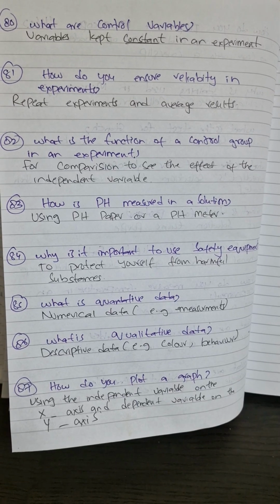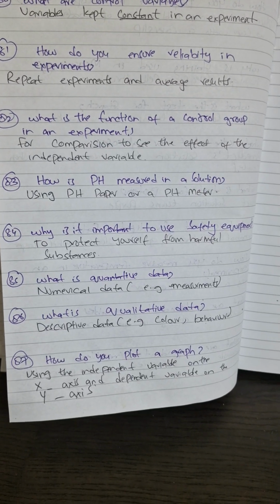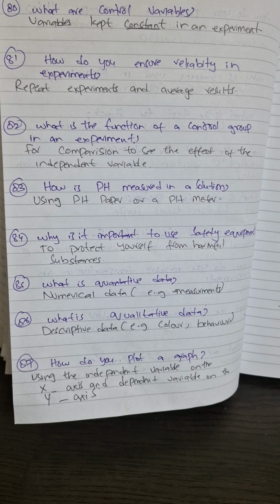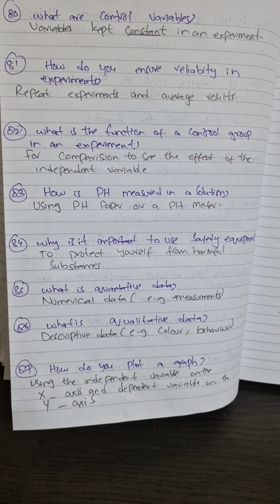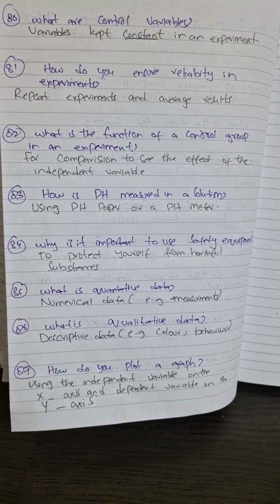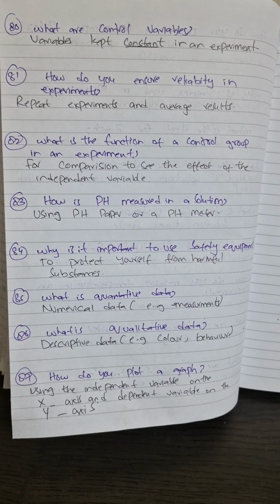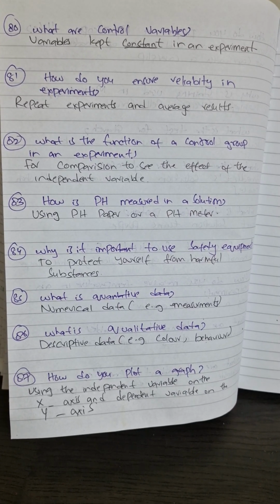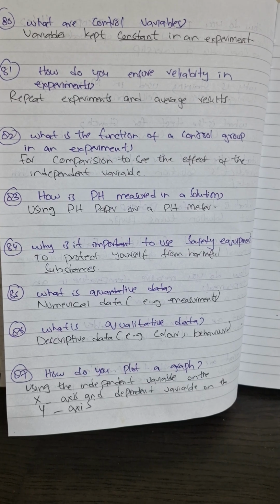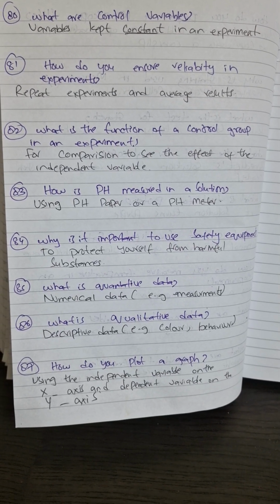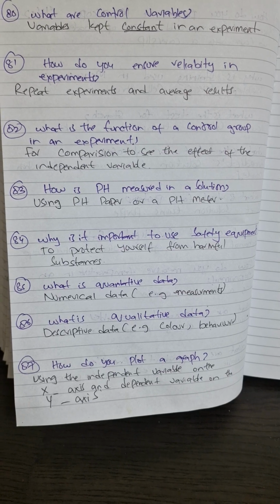Okay. Question number 83. How is pH measured in a solution? Answer, by using pH paper or a pH meter. Another question, why is it important to use safety equipment?